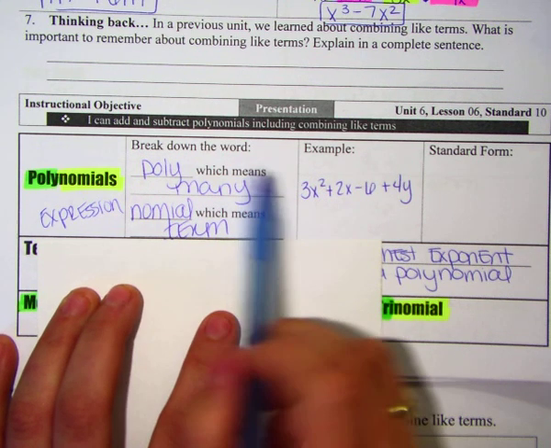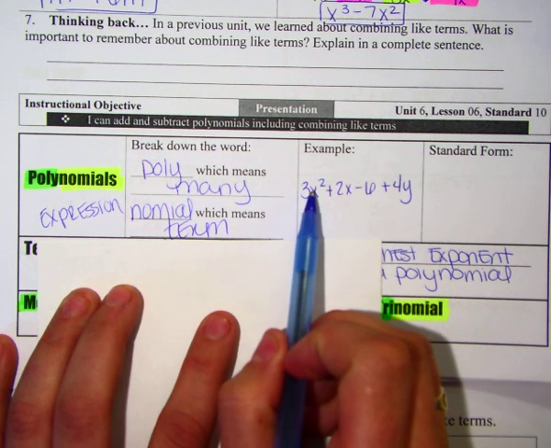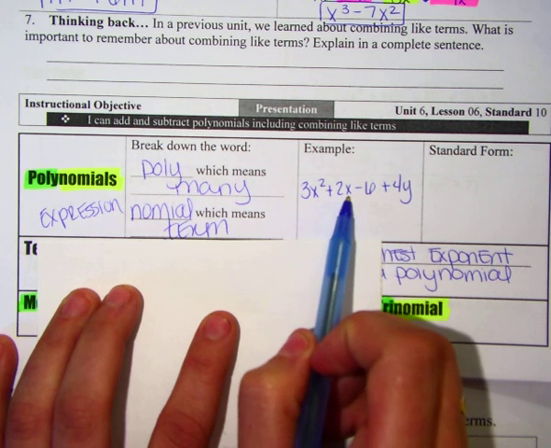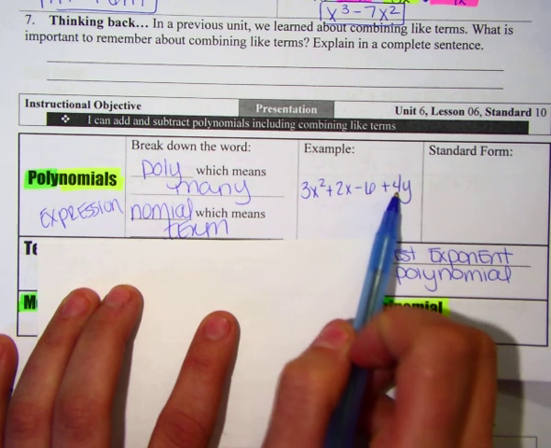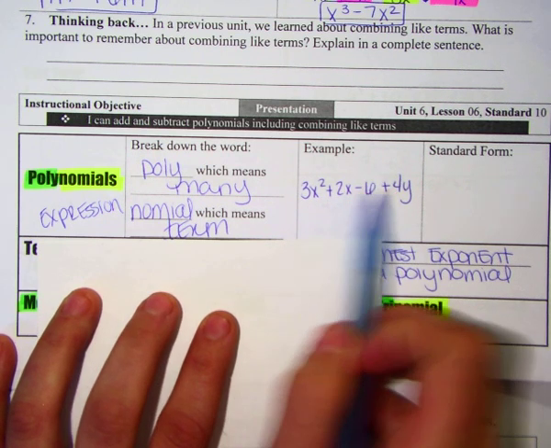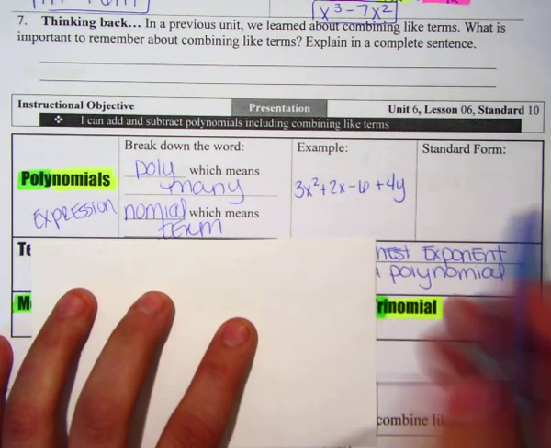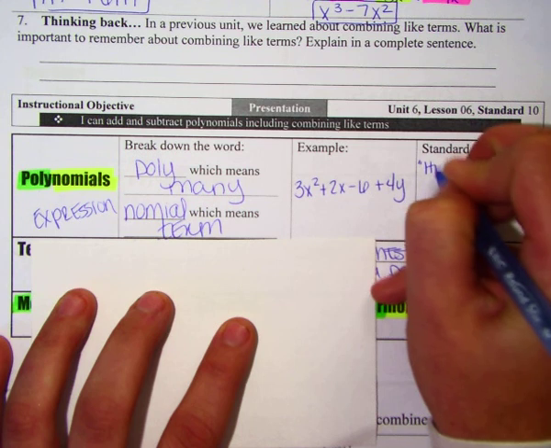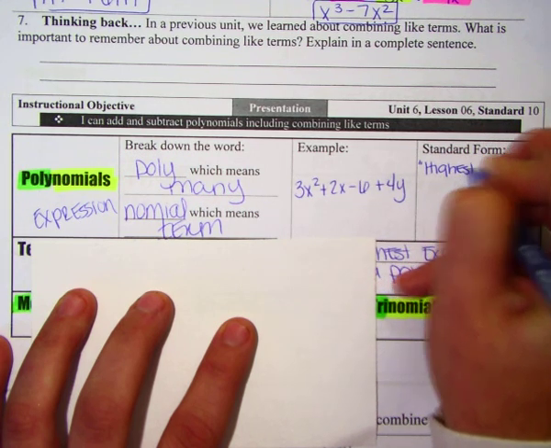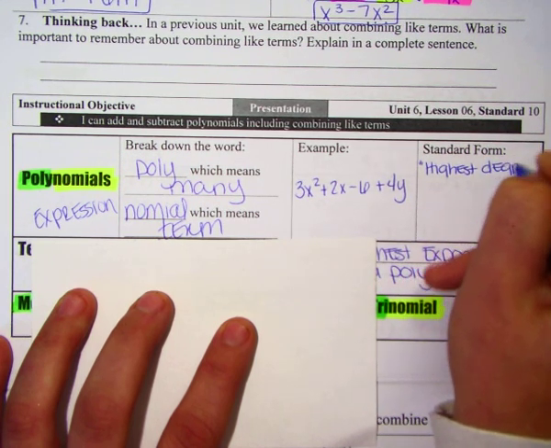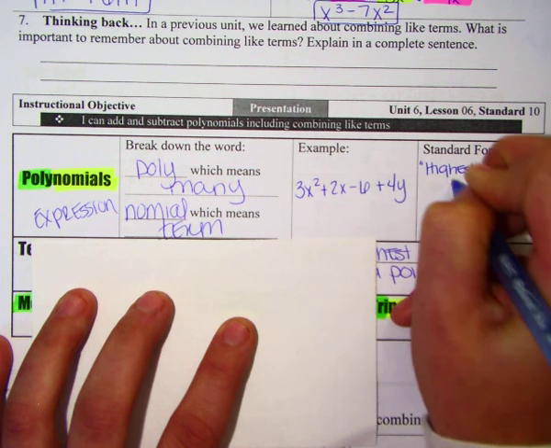So an example of that would be this here. This is many terms. Got 3x squared plus 2x minus 6 plus 4. So it's a many-termed expression. This is a polynomial. The standard form of a polynomial has the highest degree first.